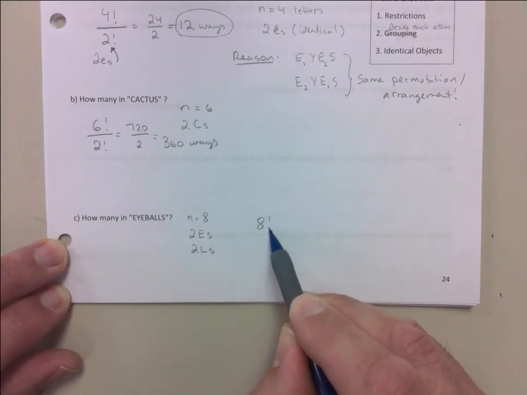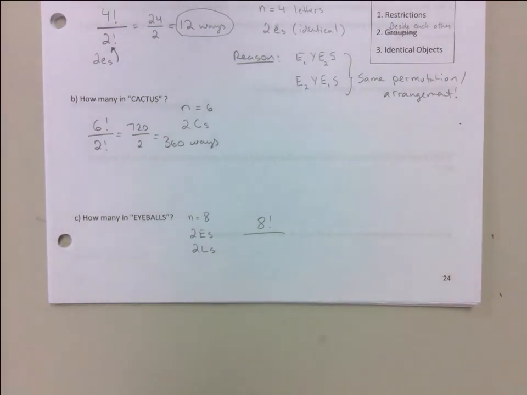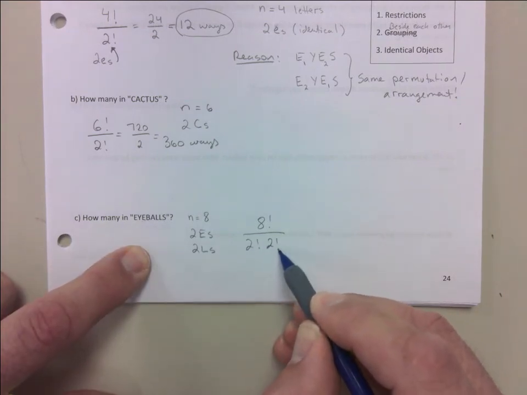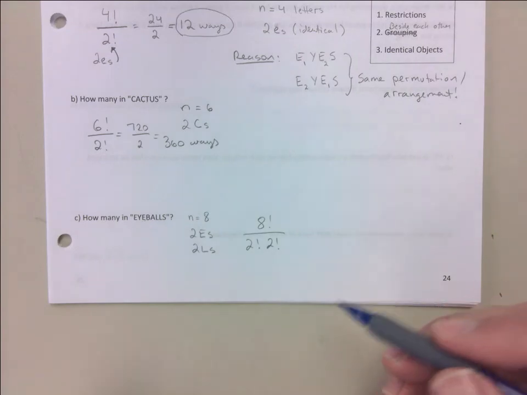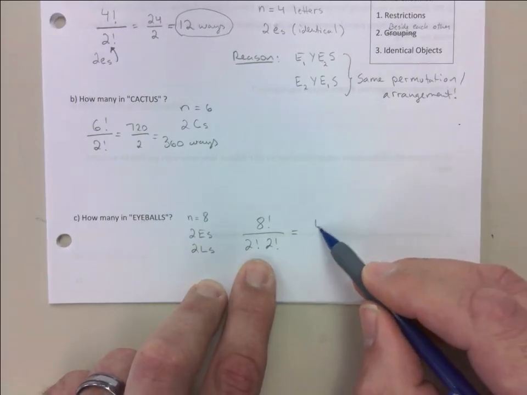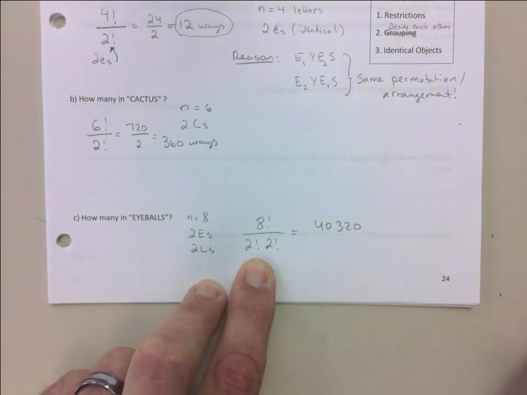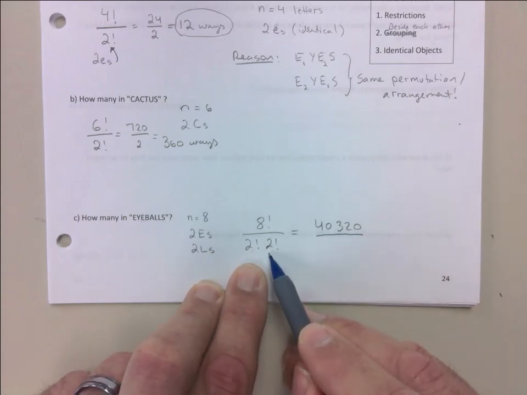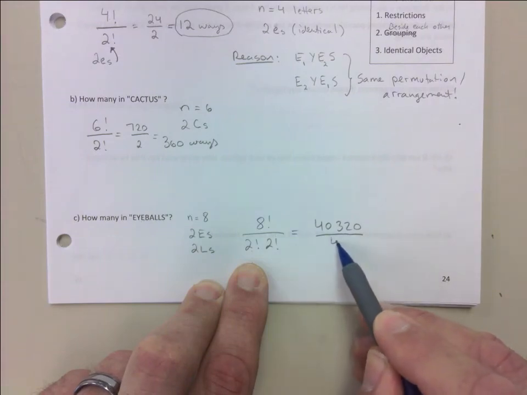So how would you do this? You'd go 8 factorial as always. If it was just a regular word, you would just take the letters and factorial it, right? But then you have to divide by 2 factorial times 2 factorial. Please be careful when you do this. 2 times 2 basically down in the denominator, so it's divided by 4.